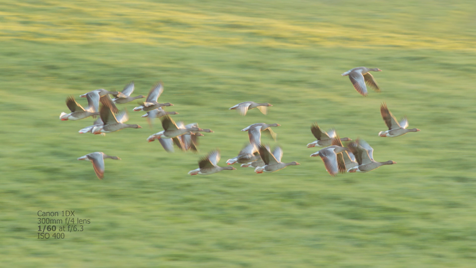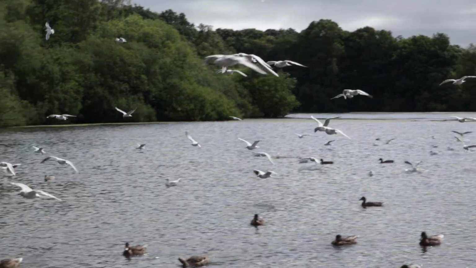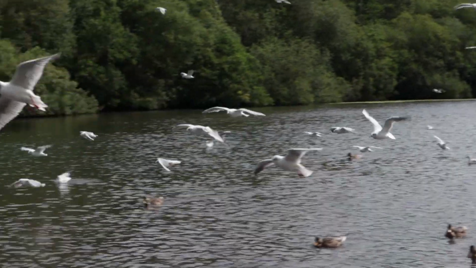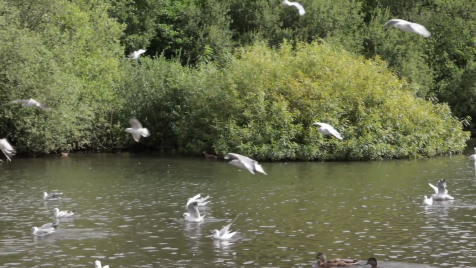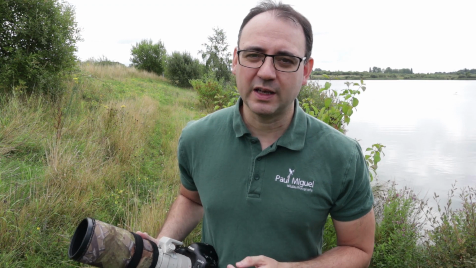Now, having said all that, it really depends on so many different factors. You need to think about how far away you are from the bird, how fast the bird is flying, maybe how quickly the wings are beating, because if it's gliding, you're not going to get much movement in the wings at all, if any. All those things are going to depend on what is the best shutter speed for the effects that you're after.